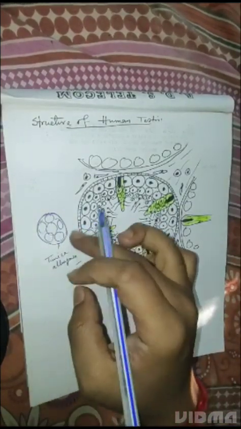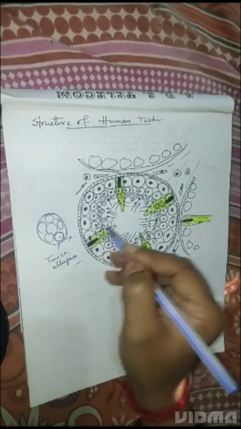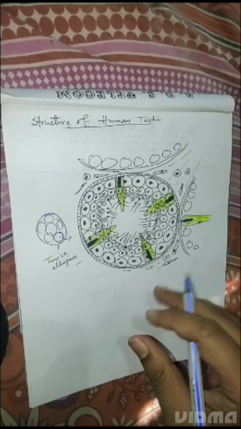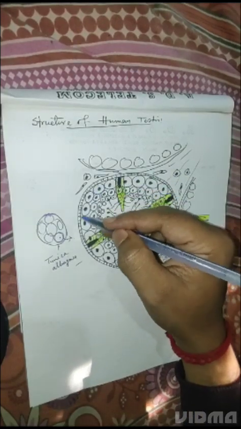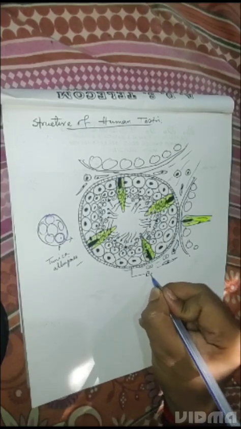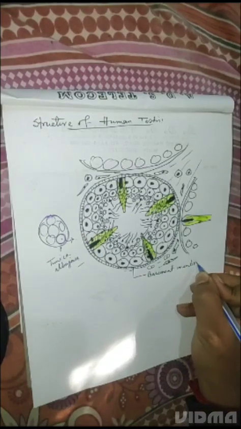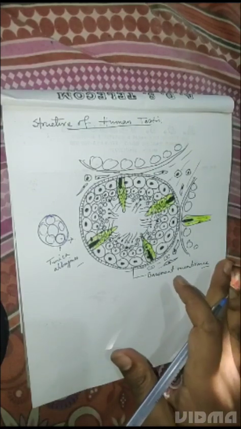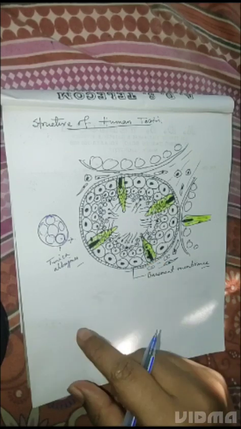Inside of it, we magnify this whole thing and take it one by one. First of all, the outer layer you can see here is called the basement membrane. Inside of it there are mainly two types of cells.